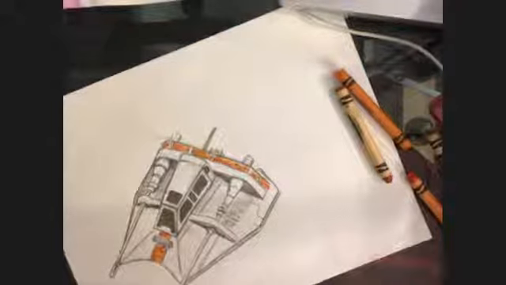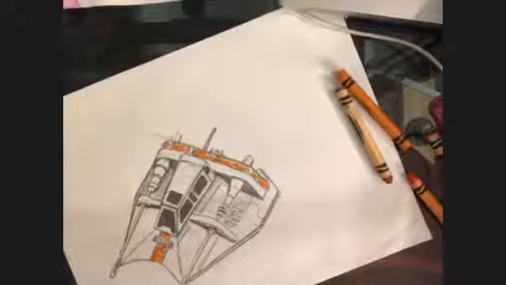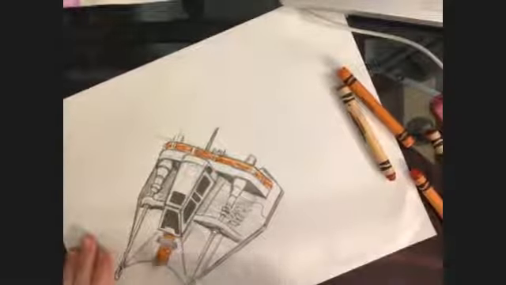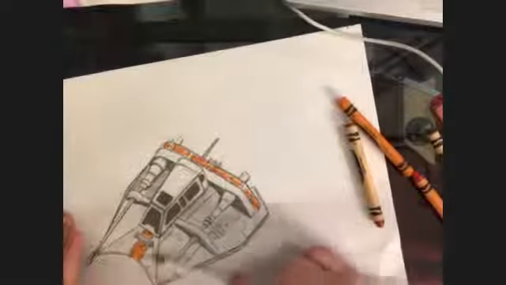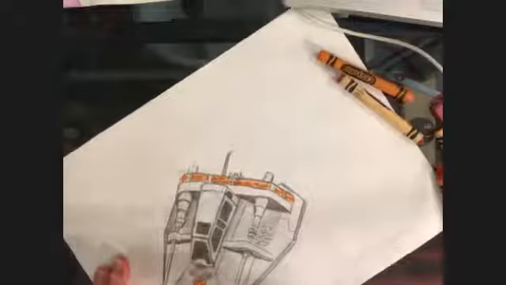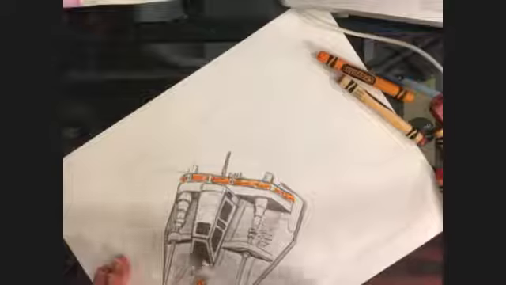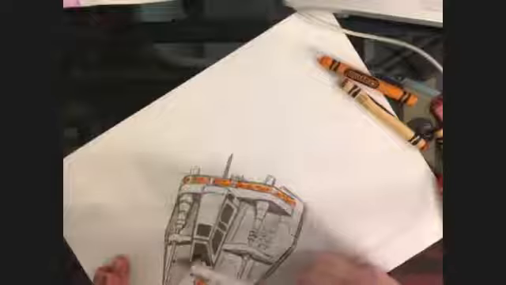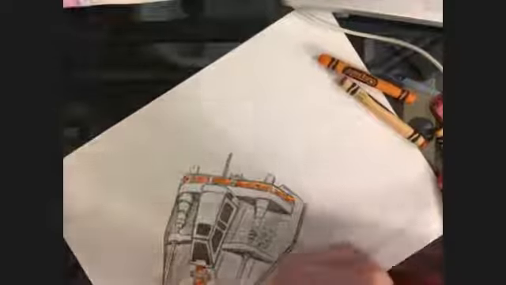For the rest of this, it's really not too complicated, to be honest. Not the cockpit. The cockpit's going to stay light. But I'm just going to lightly shade. Over here it's going to be a little darker because it's going away from me. This blaster has a shadow as well.